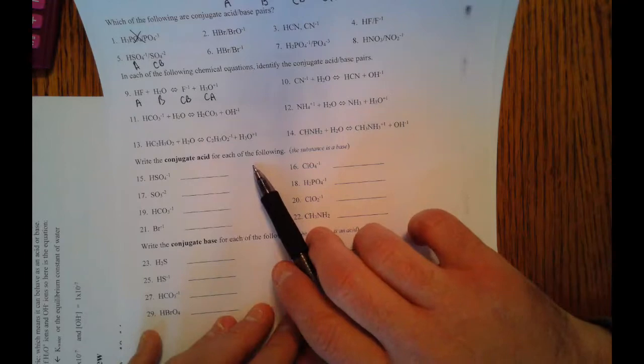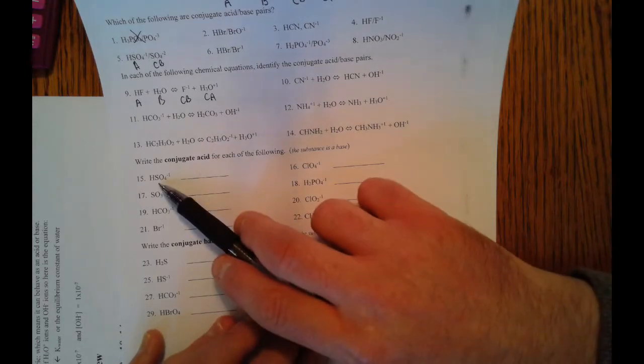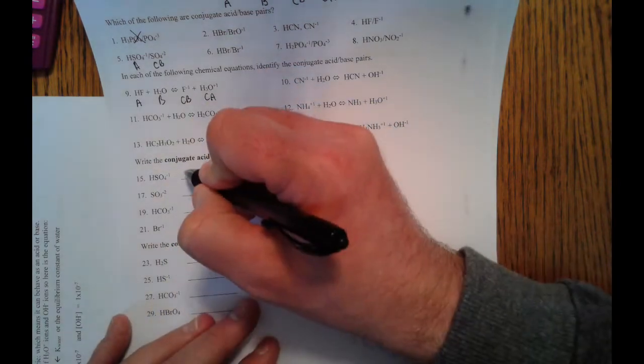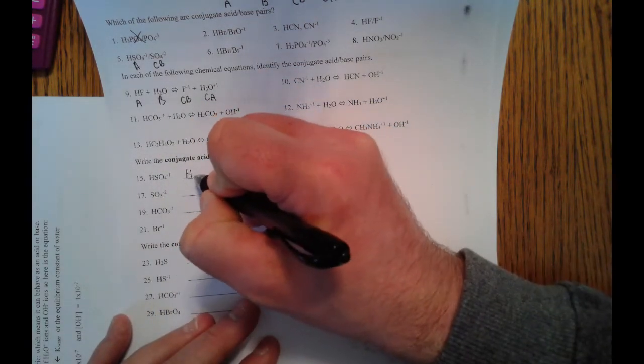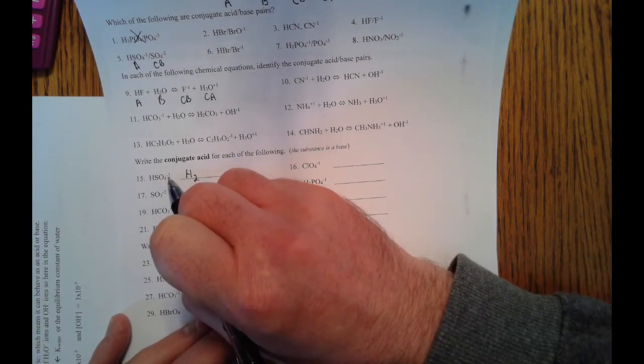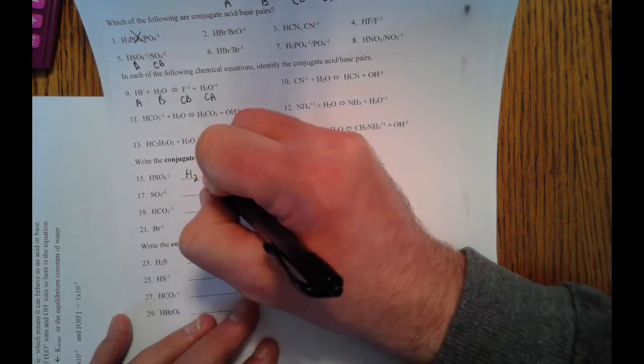Down here it says, write the conjugate acid for the following. So if this is acting as a base, that means it is accepting an H. So we are to write the conjugate acid for that. Well, if we accept an H, now we have two H's. And since we added on a +1 charge, if we were a negative 1, we would now have no net charge.